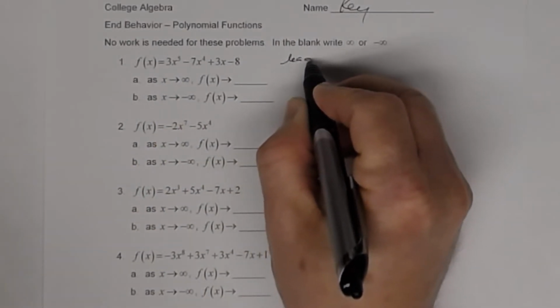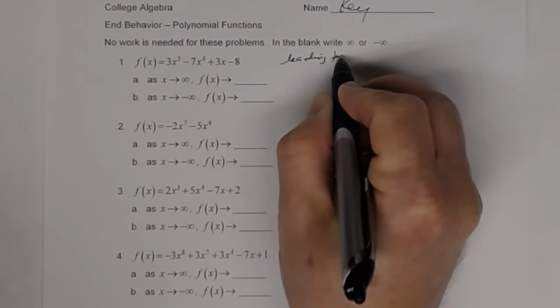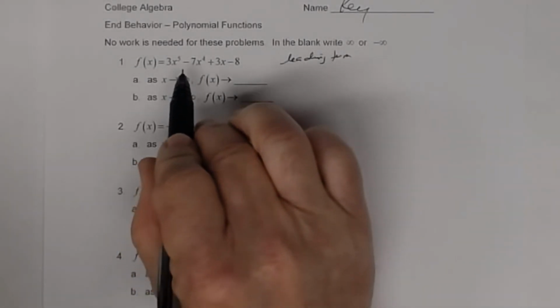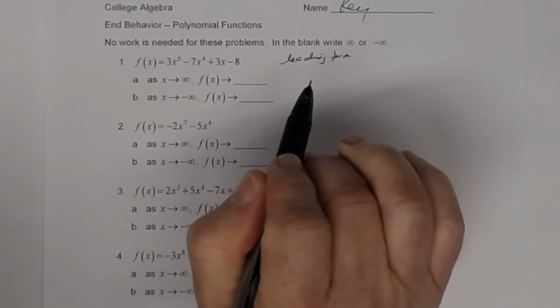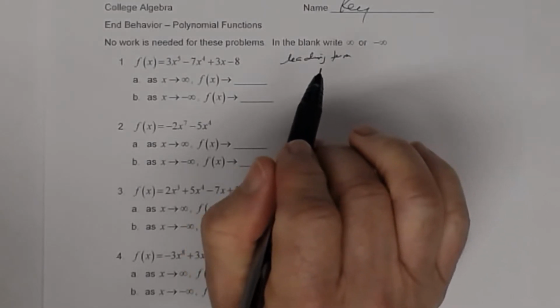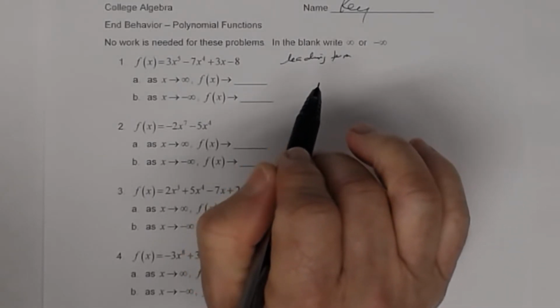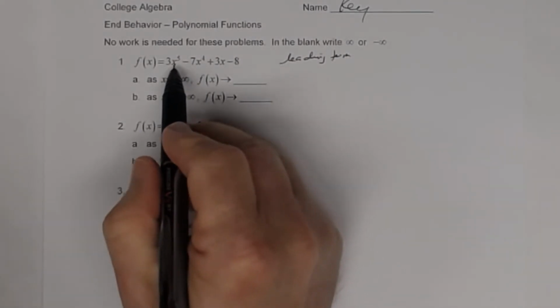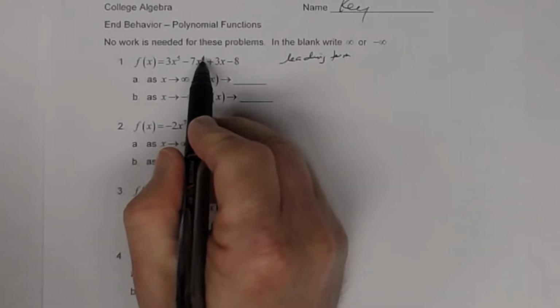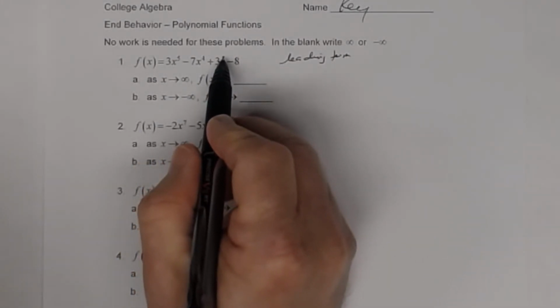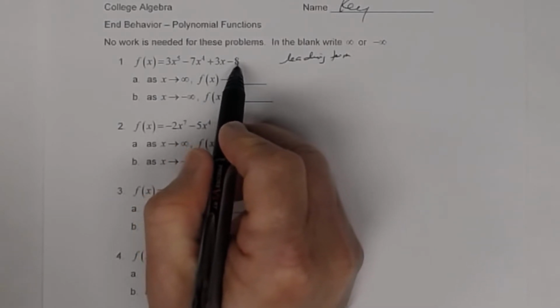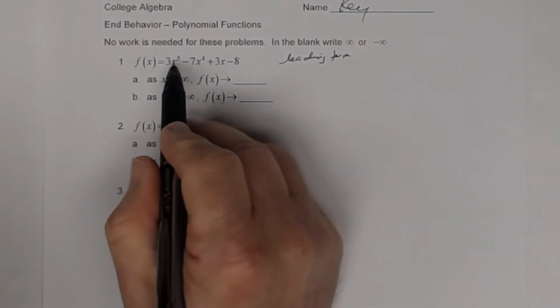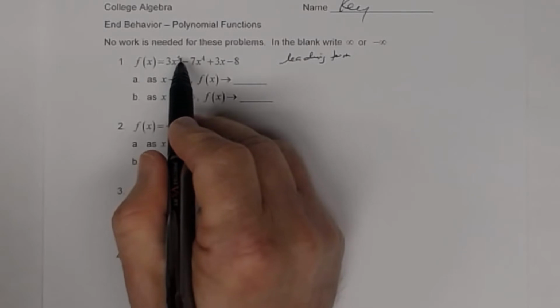So the leading term is not always the first term. The leading term is the term with the highest degree. Okay, so notice the degree of this term is 5, the degree of this term is 4, the degree of this term is 1, and the degree of a constant is 0. So this is my leading term because it's the term with the highest exponent.